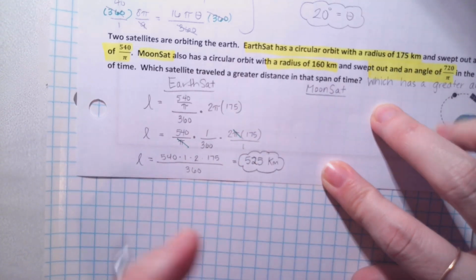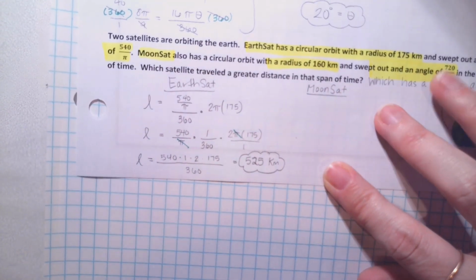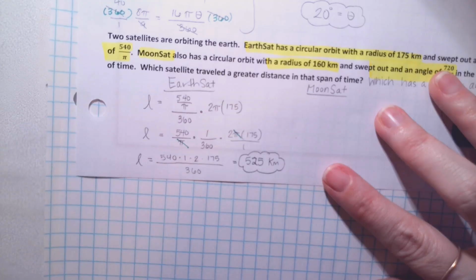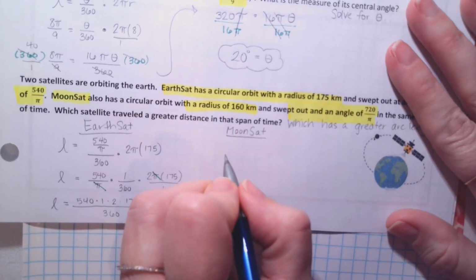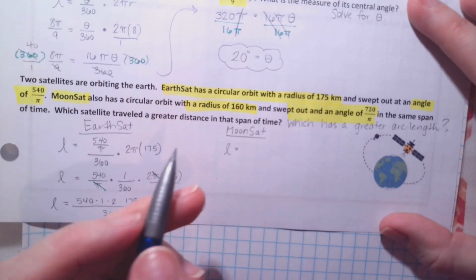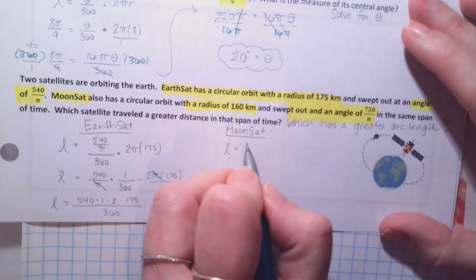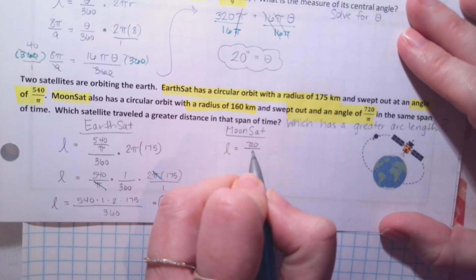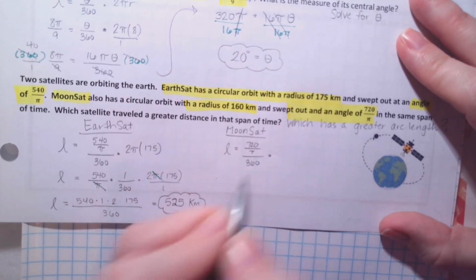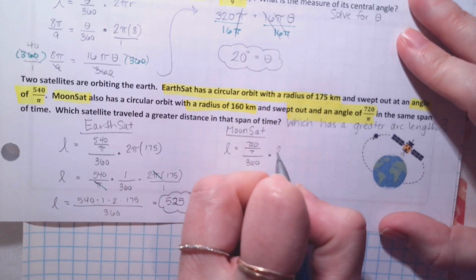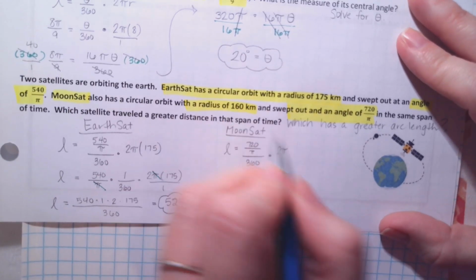And again, we're trying to figure out which one had a greater arc length. So I also need to do the same calculation for the Moon satellite. Using the same formula, arc length equals my central angle, which is 720 over pi, out of 360 degrees, times the circumference, which is 2 pi times my radius of 160.